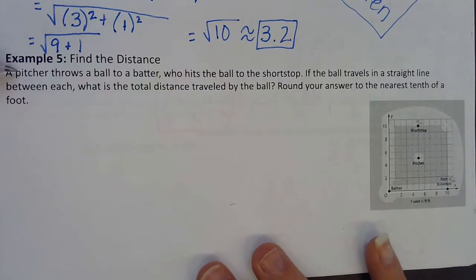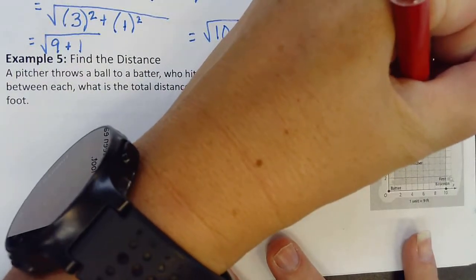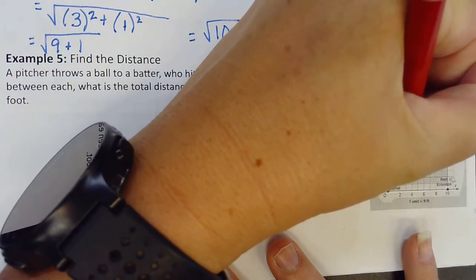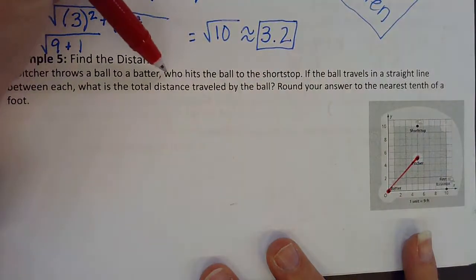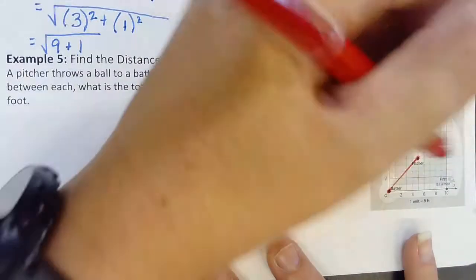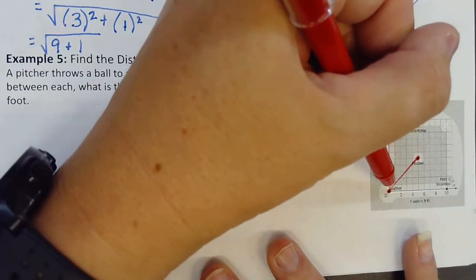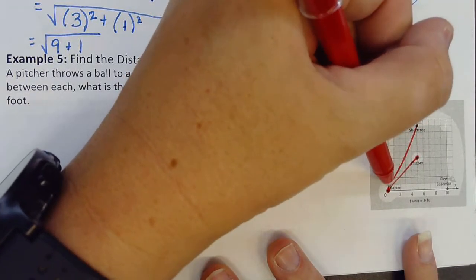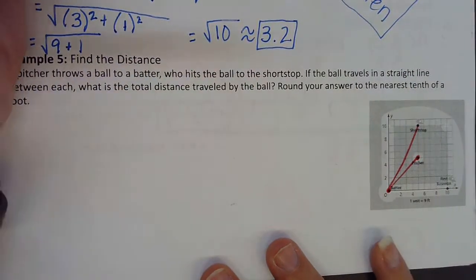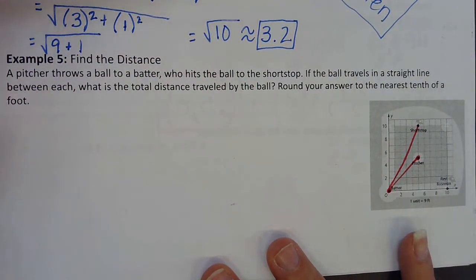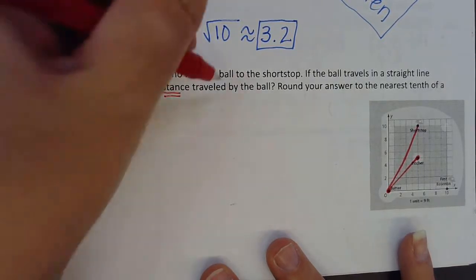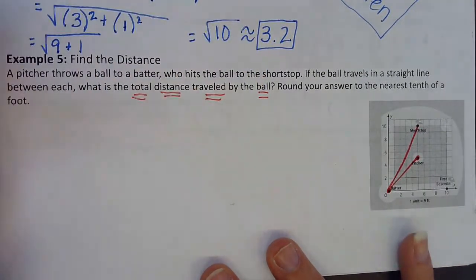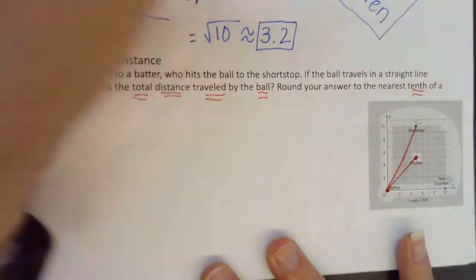It says a pitcher throws a ball to a batter. So here's your pitcher. They're throwing a ball to the batter, who hits the ball to the shortstop. So the pitcher throws the ball to the batter, and the batter hits, ooh, that's not a very good straight line. We'll pretend that's really straight. Hits the ball to the shortstop. If the ball travels in a straight line between each, what is the total distance traveled by the ball? Round your answer to the nearest tenth.